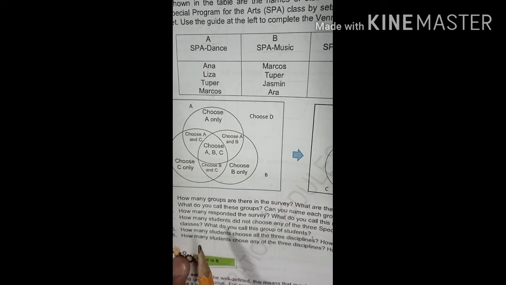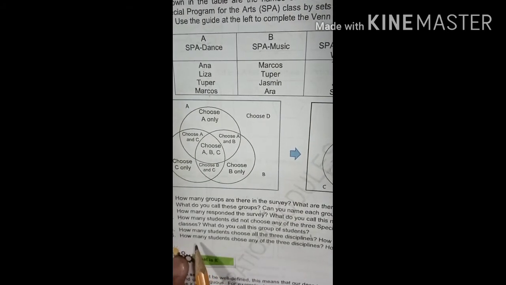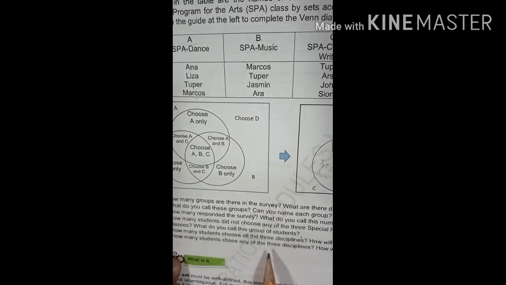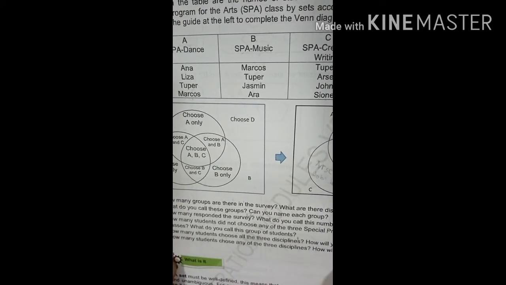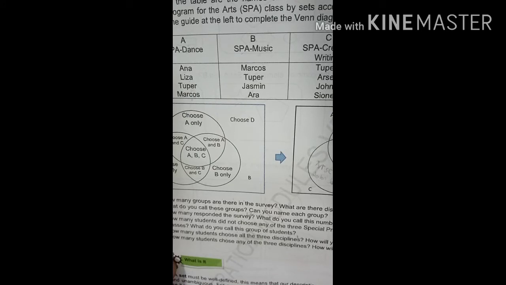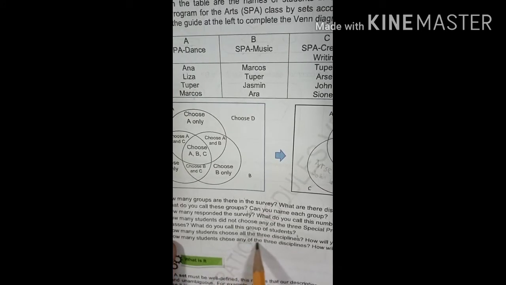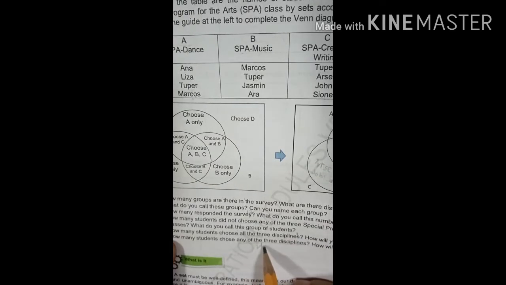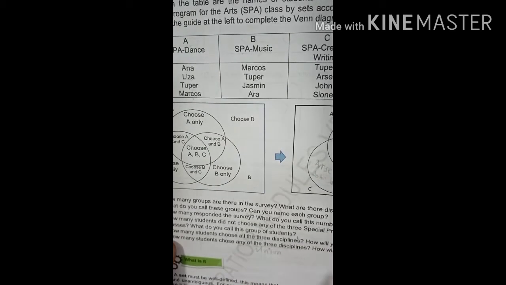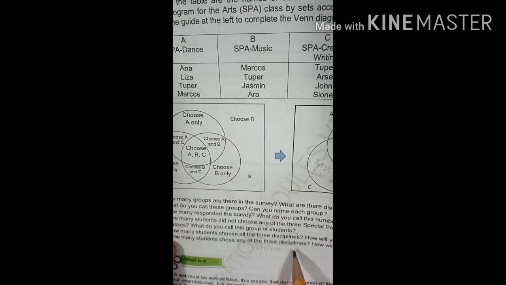How many students choose any of the three disciplines? How will you represent it? So this question refers to union of the three sets.